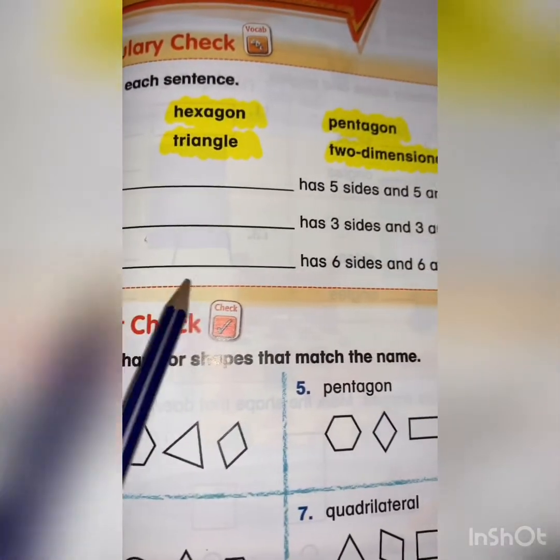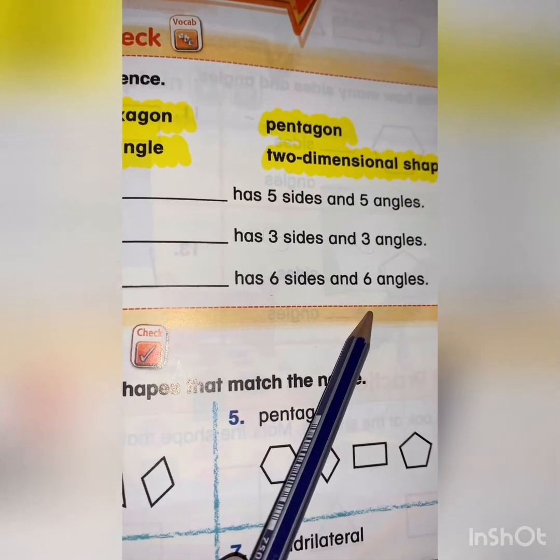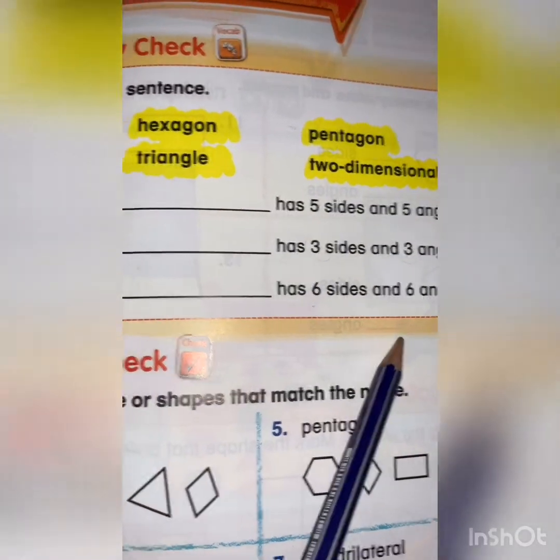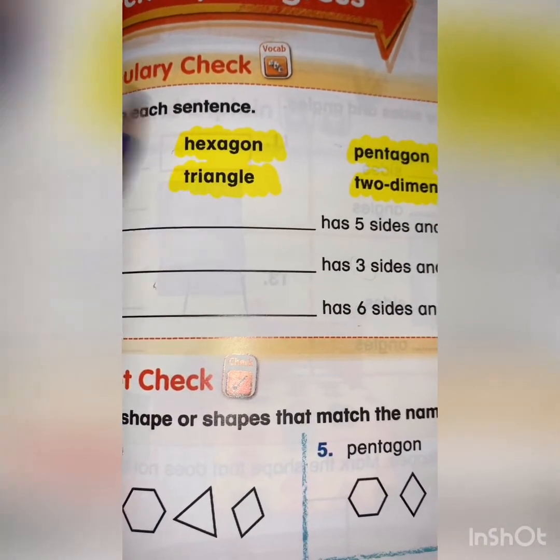Number 3. A what has 6 sides and 6 angles. What is it? 6 sides and 6 angles? Yes, it's hexagon. Good job.